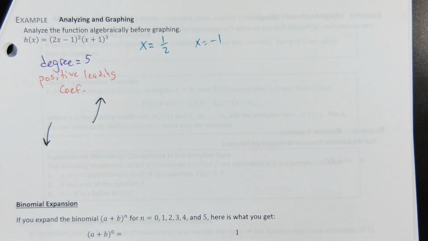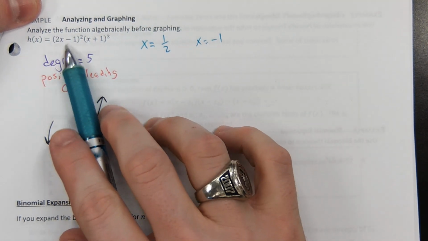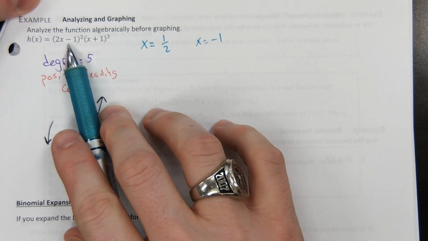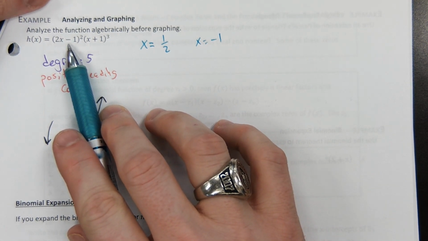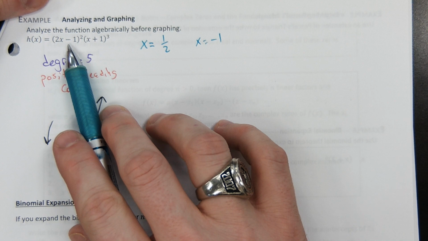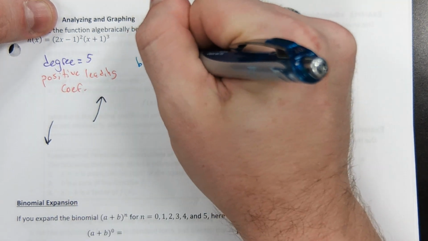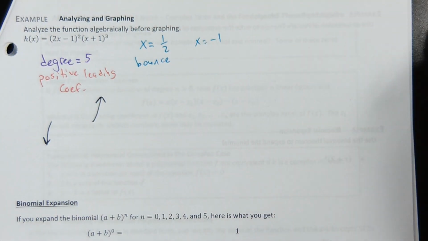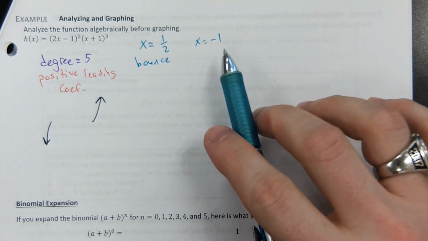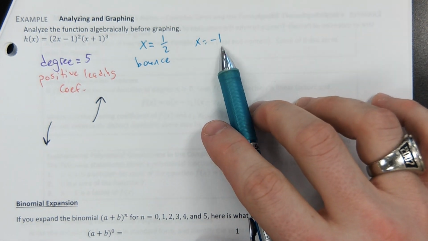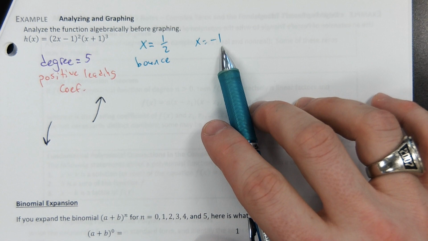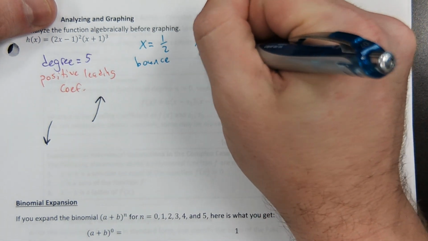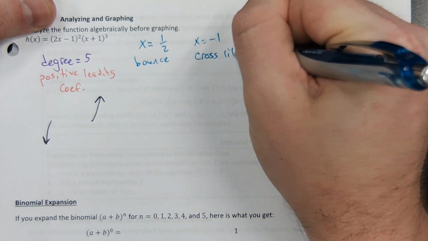But what's its behavior look like? At x equals 1/2, because this set of parentheses has a power of 2, what is our graph going to do at that x value? We're going to bounce. Yeah, so we're going to bounce off the x-axis at x equals 1/2. And at -1, are we going to bounce or cross? Cross, but because it has a power of 3, what's it going to cross like? Cubic, yep. So this is cross like a cubic.